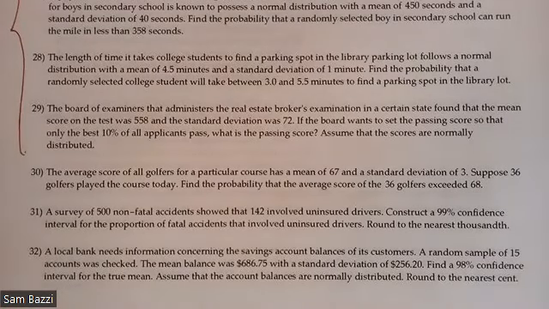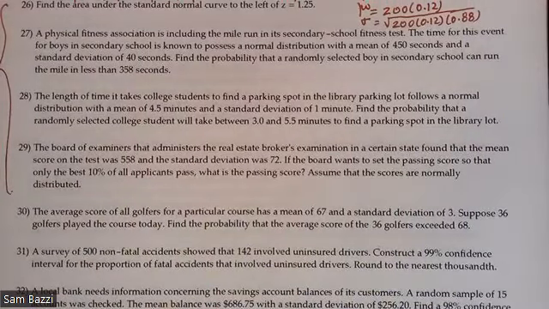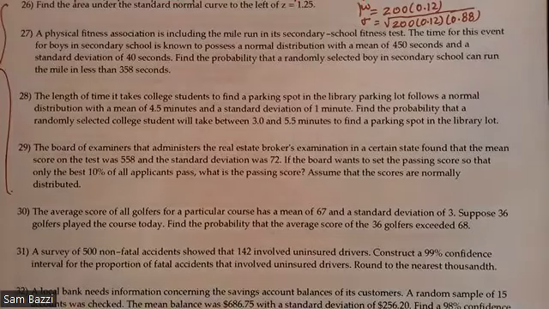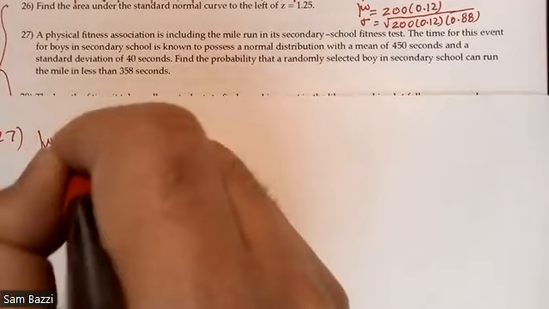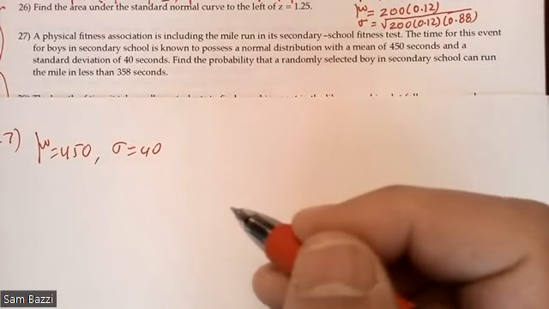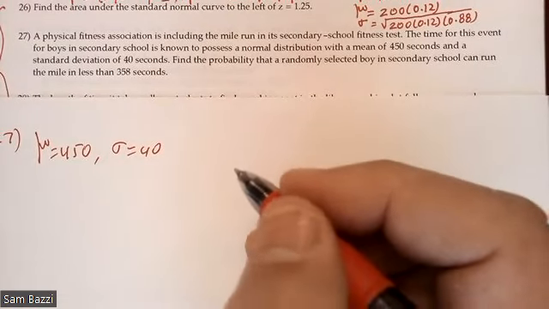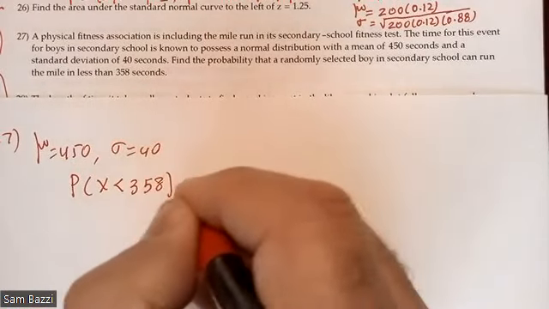Number 27. A physical fitness association is including the mile run in its secondary school fitness test. The time for this event for boys in secondary school is known to possess a normal distribution with the mean of 450. So 27, guys. Mean is 450 and standard deviation of 40 seconds. Find the probability a randomly selected boy can do the run in less than 358 seconds. So we want the probability of X less than 358.